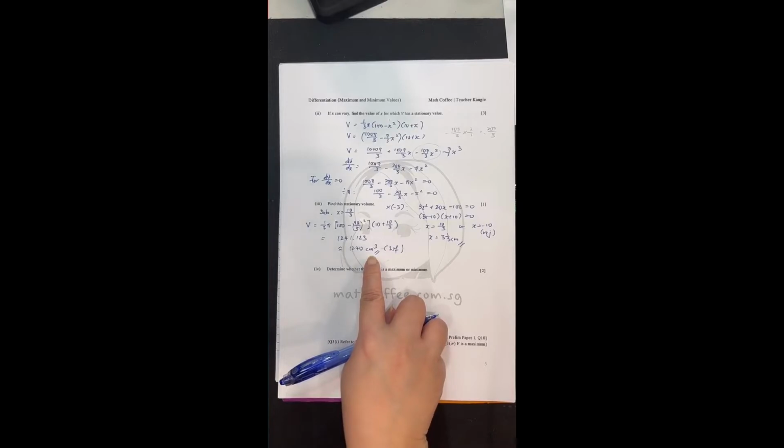AMath answers can be left in improper fractions. Actually, I always leave my answer in mixed number. I don't like improper fractions.